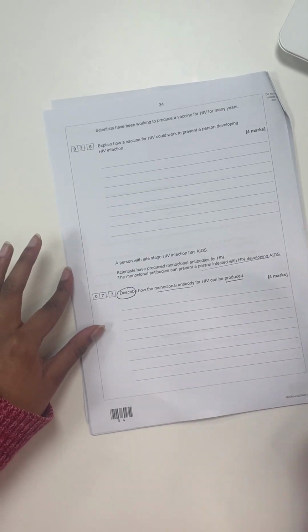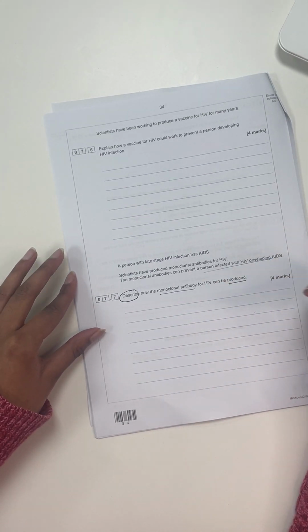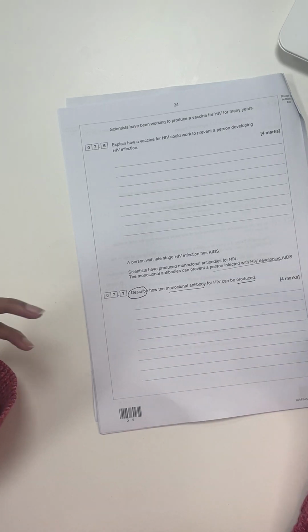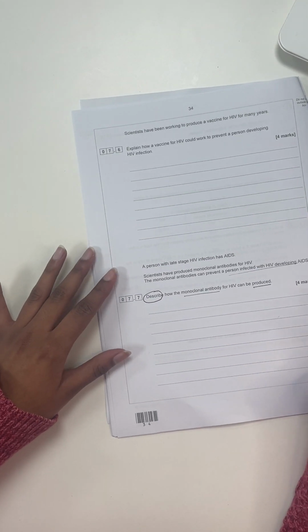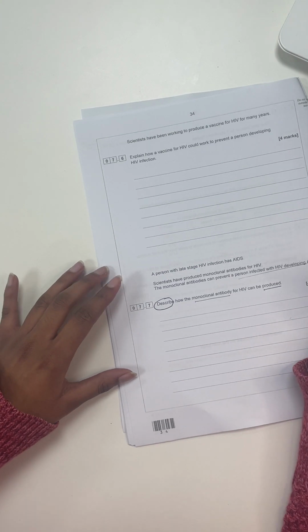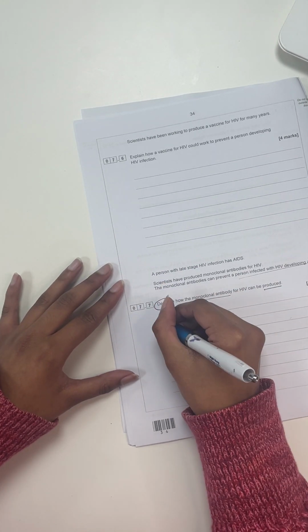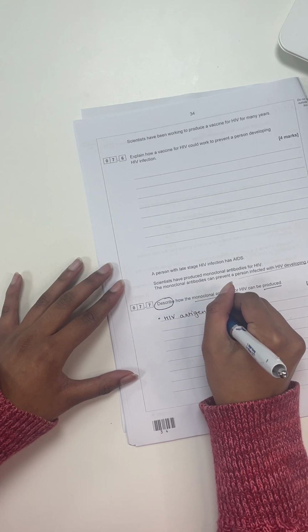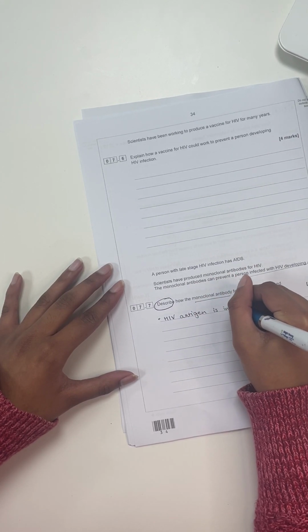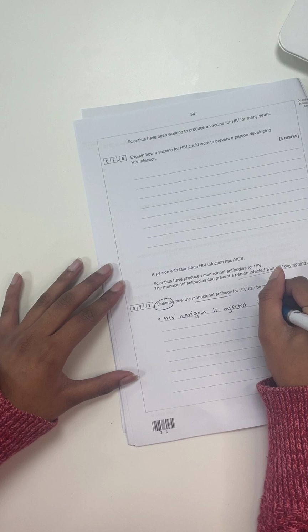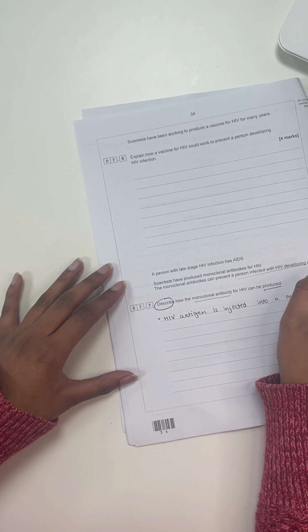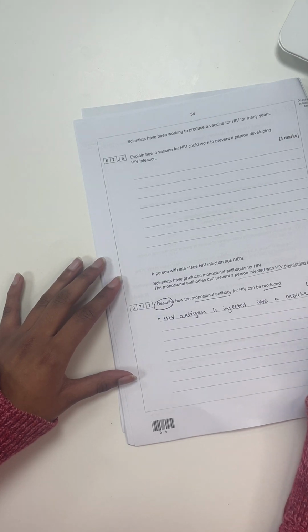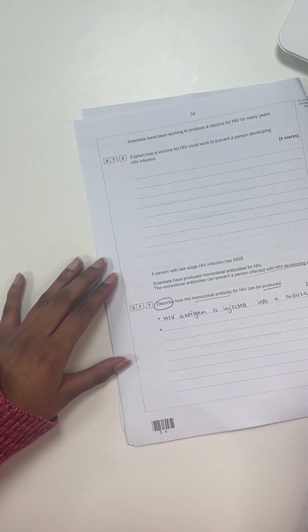So the way that would work is very similar to how monoclonal antibodies would be produced in general, but we want to make sure we're being specific in our answer. So first of all, the HIV antigen is injected into a mouse. You can use other mammals for this step as well.